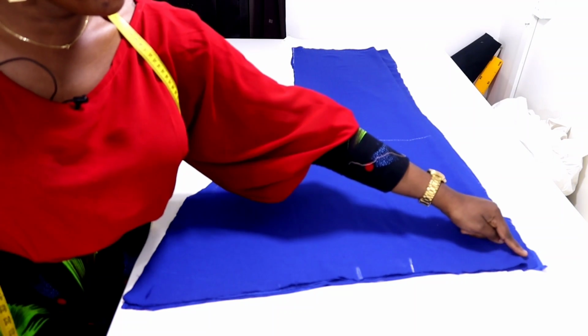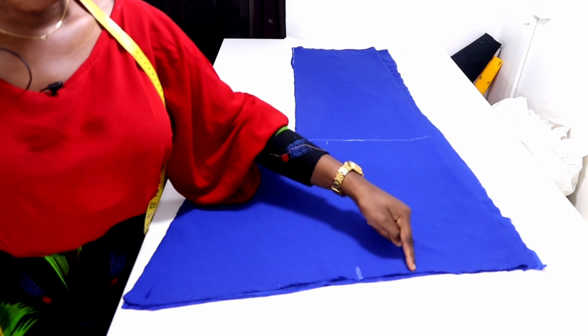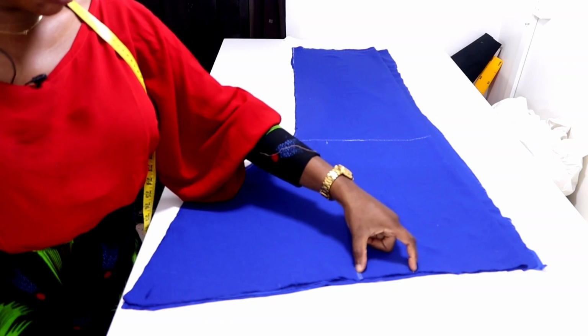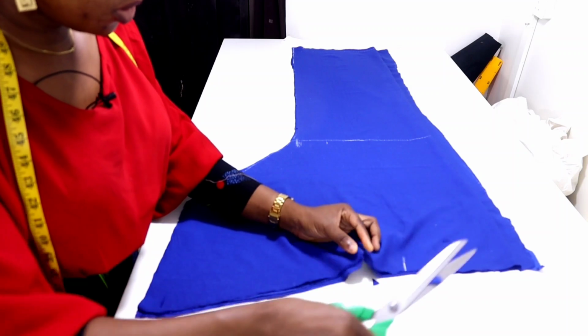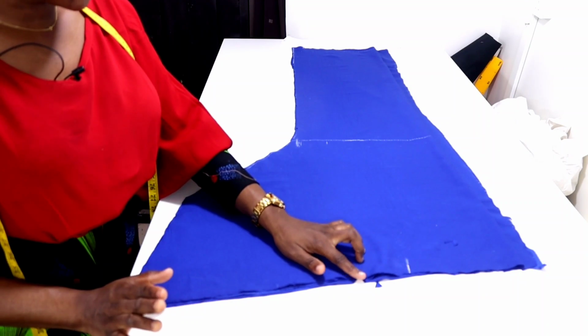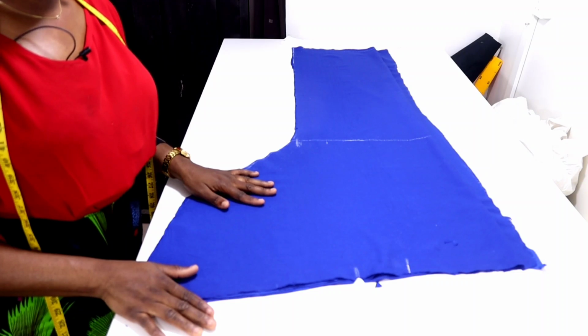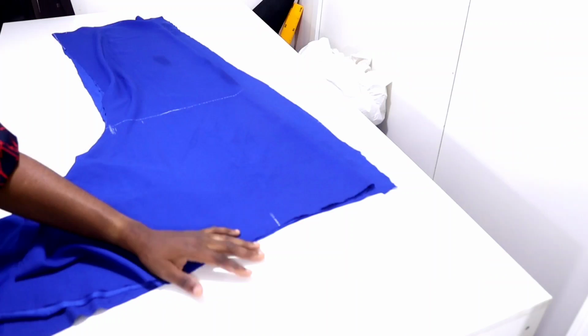So from the center front, like I said, input your waist circumference measurement divided by 4. You mark it, then you add an extra 4 inches. Then you are just going to notch that point. Just notch it like this. Can you see? You notch it like that. So the next thing you're going to be doing now is to take it to the sewing machine.